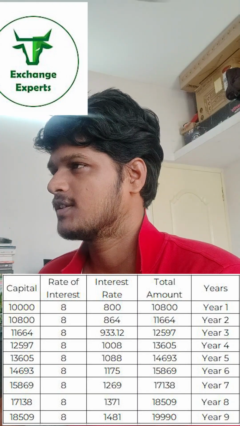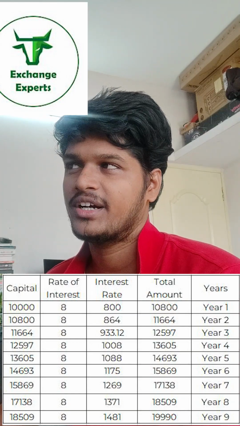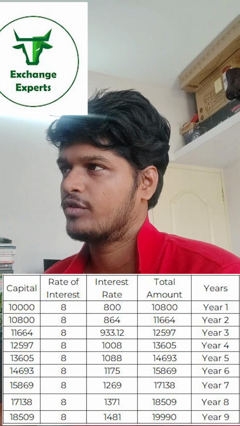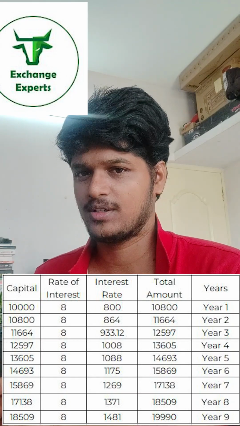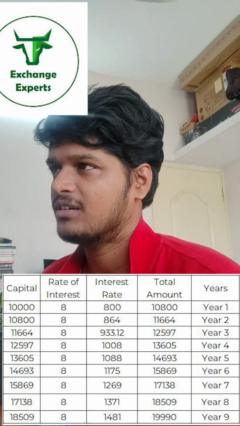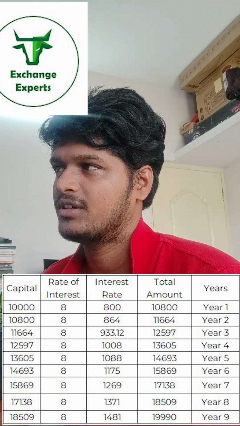Say, for example, in the first year, our initial capital is 10,000, and the rate of interest is 8%. This means the interest we get at the end of the first year will be 800 rupees. So the first year capital is our principal plus the interest we get for the first year. Here we get 10,800 for 10,000.